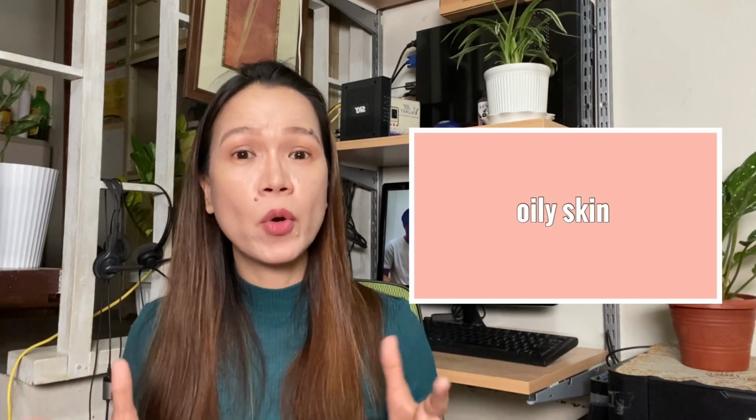And then, just gently pat it dry. Hayaan nyo lang siya, don't put anything on your face. Just wait and observe how your skin behaves after cleansing. Now, if after 30 minutes, your skin appears shiny or you feel greasy, especially sa T-zone, meaning sa forehead, sa nose, and sa chin, that means you have oily skin.